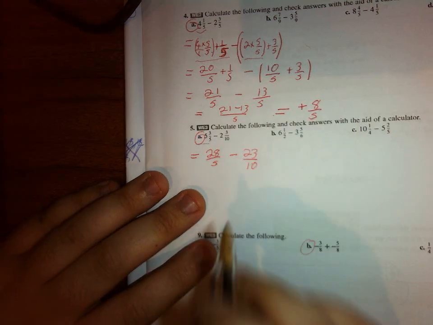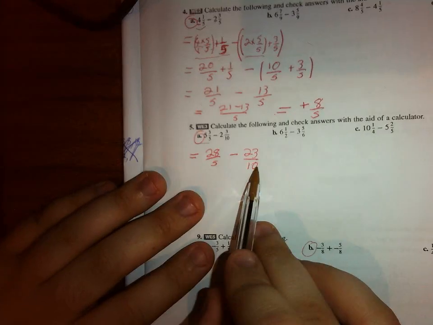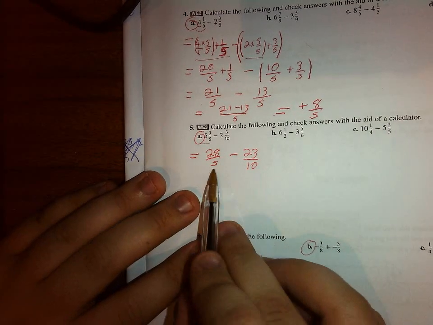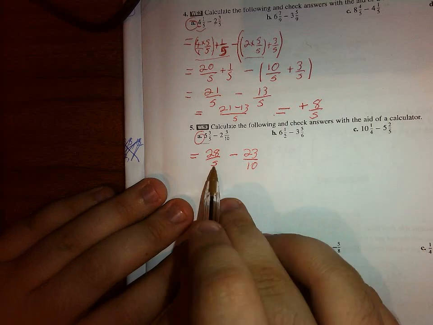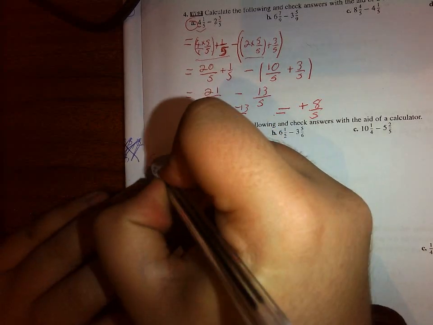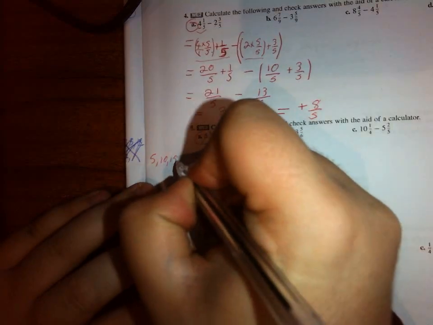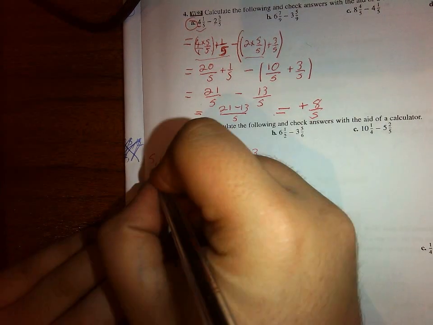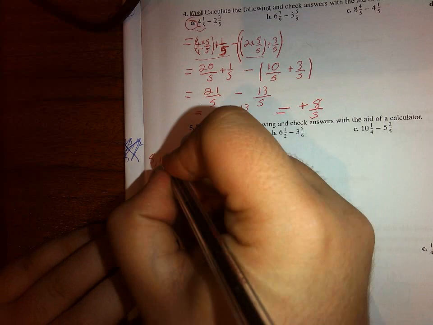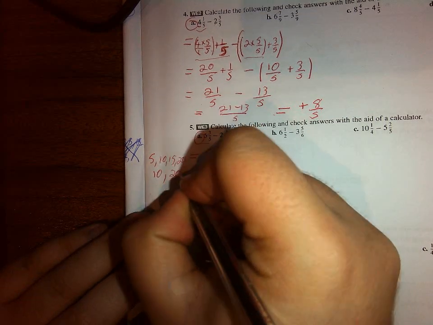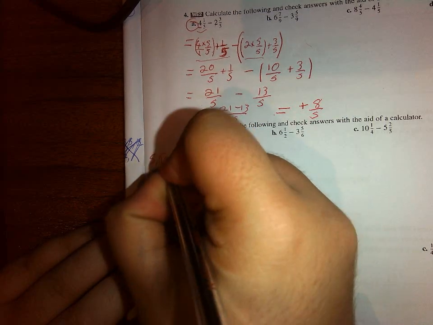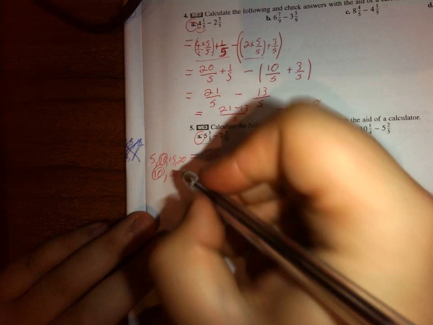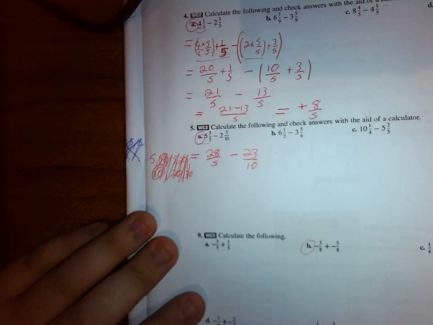Now, the next step is to get them with the same denominator, and we have to figure out what the lowest common multiple is. So what are the multiples of 5? 5, 10, 15, 20, and so forth. The multiples of 10 are 10. Oh, we've already got a common multiple there. Okay, 10, 20, 30, and so forth. The lowest common multiple is obviously 10. So, get rid of that working out.